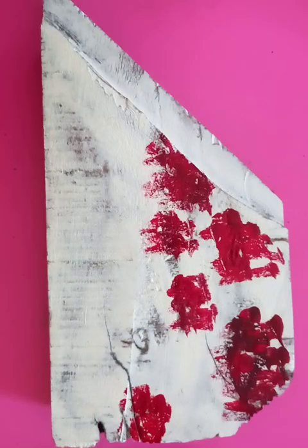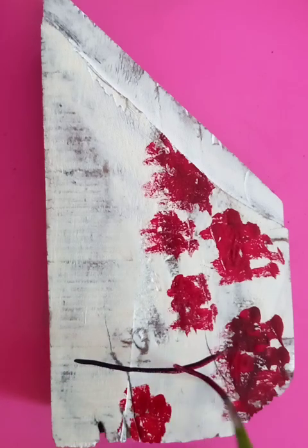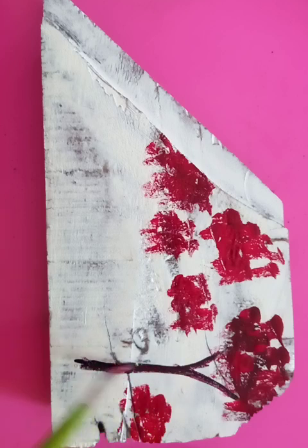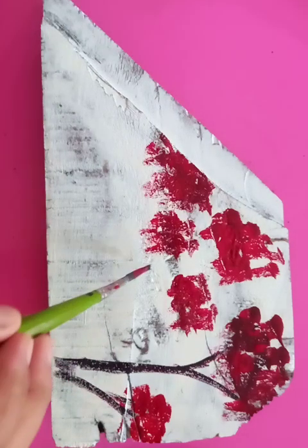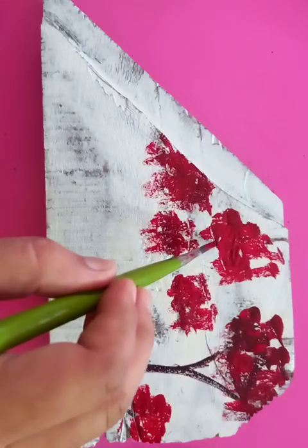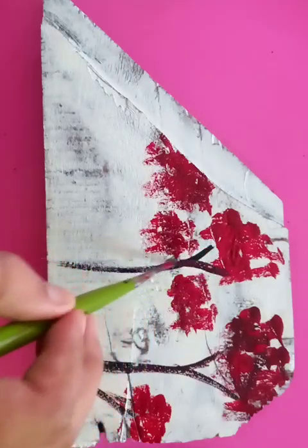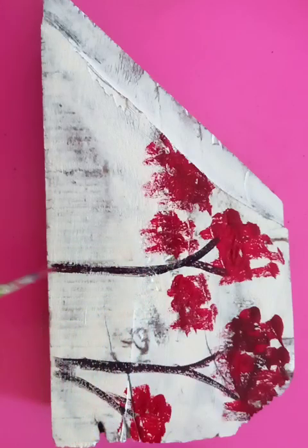Okay. Now take the black color and put the strokes like this one, from the top to the bottom. Another one. The trees coming up here. Okay.